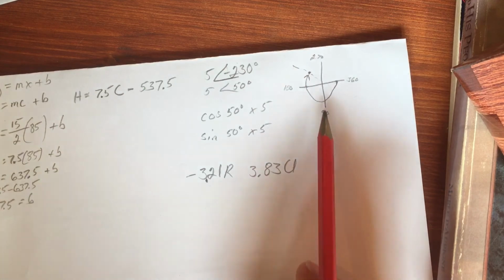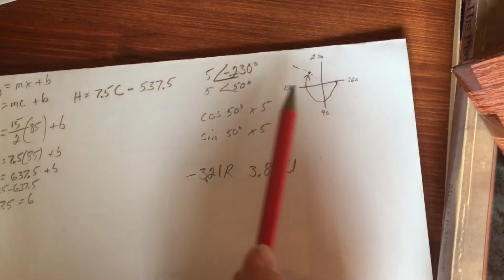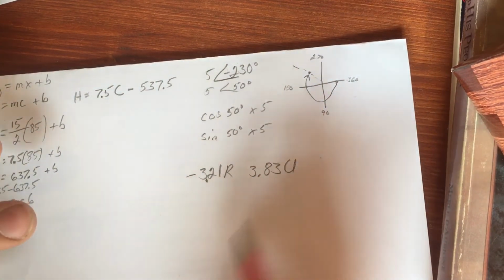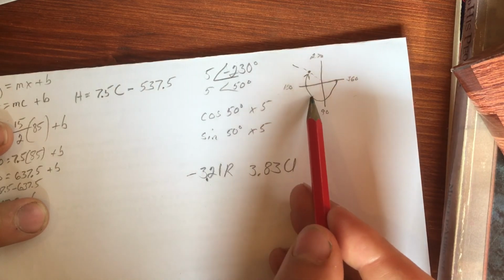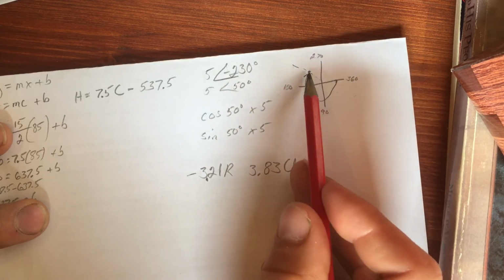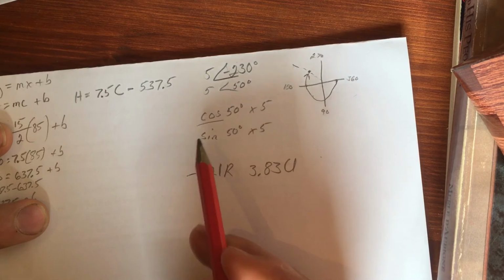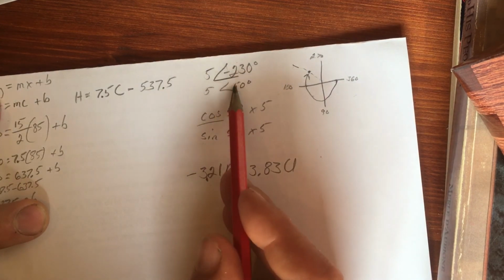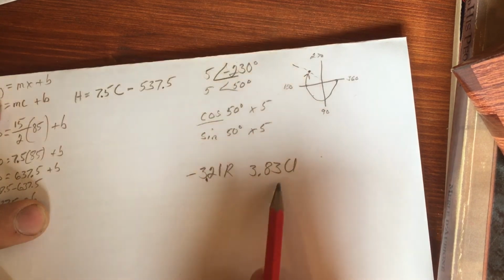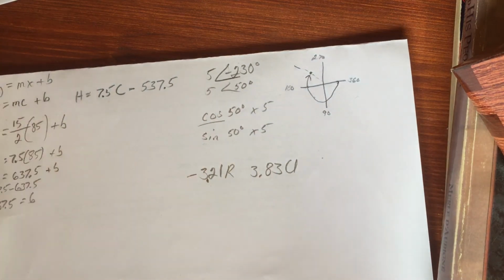Make sure you draw this diagram here so that you get the point right, and so you can figure out how many degrees this angle is off of this x-axis. If our point would be here, then we'd figure how many degrees are here. If our point would be here, we'd figure how many degrees. No matter where it is, always go to this x-axis and figure how far away it is for your degree. And then just remember cosine over sine. So find the cosine first. Cosine of the 50 times 5. Sine of the 50 times 5. And cosine 50 times 5 gets this number. Sine of 50 times 5 gets this number. Have fun.